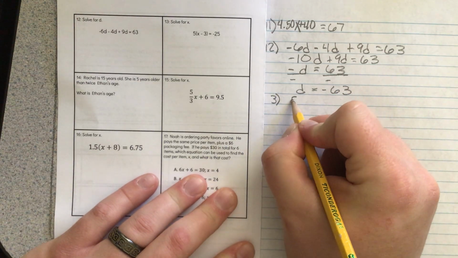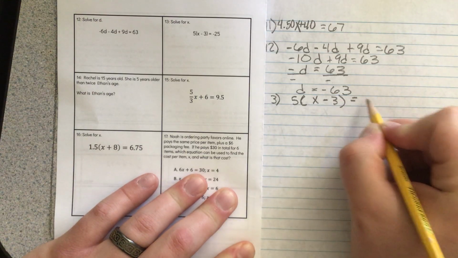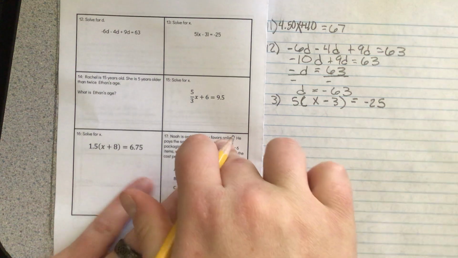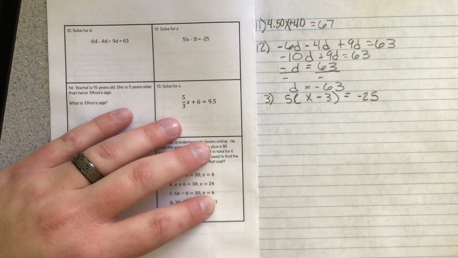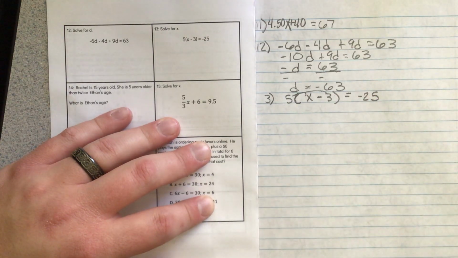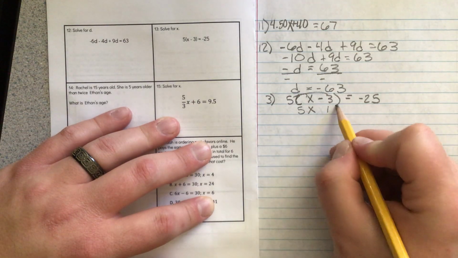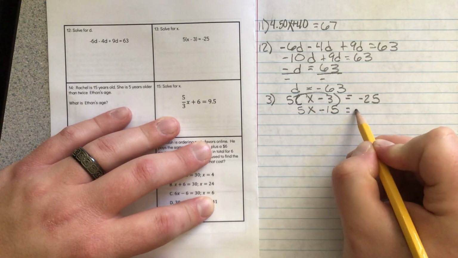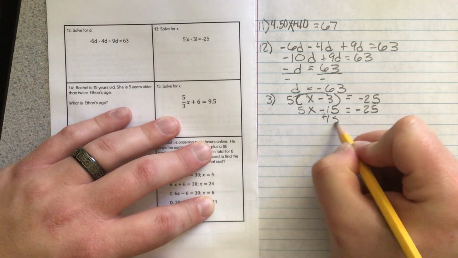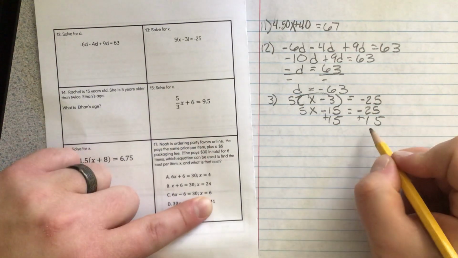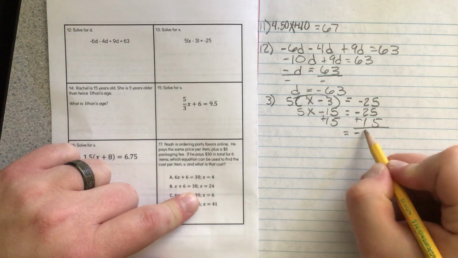Number 3, a little bit of distribution. So I'm going to distribute my 5 to x, the -3. 5 times x, number times a letter, well, they just go together. 5 times 3 is 15. Different signs, negative answer. Equals -25. I'm going to add 15 on both sides. Different signs, so we're going to subtract these to get -10.